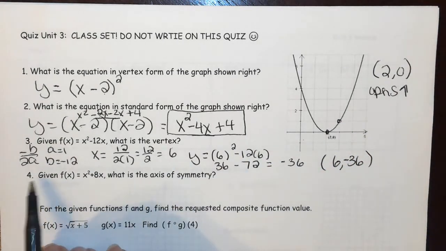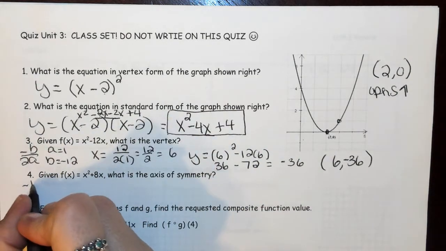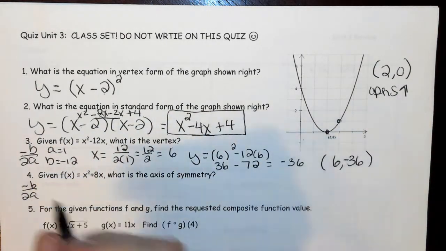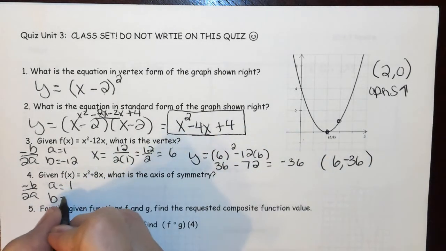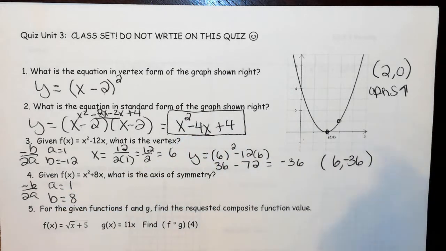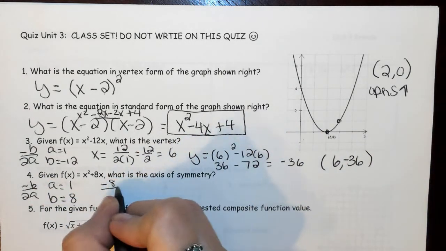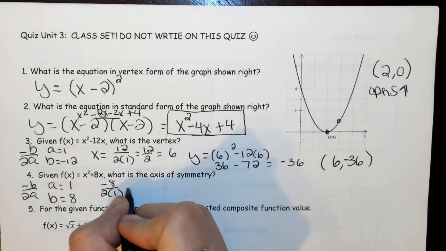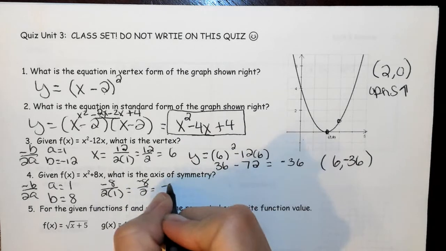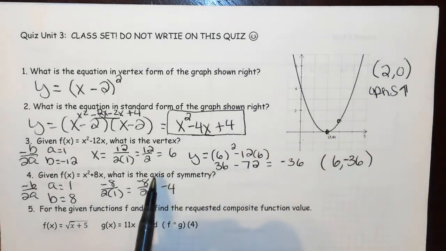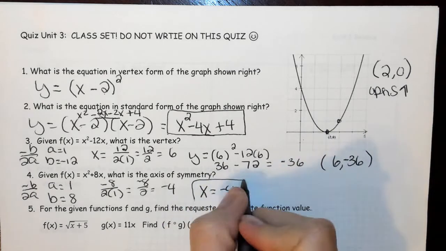On number 4, they want the equation for the axis of symmetry. It's the exact same formula that we used above. So again, my a is the number in front of x squared, which is 1. My b is the number in front of x, which is 8. So the formula says take the opposite of b, so negative 8, divided by 2 times a. So we're going to have negative 8 divided by 2, which is negative 4. Since I want the axis of symmetry, this is all I need. X equals negative 4.